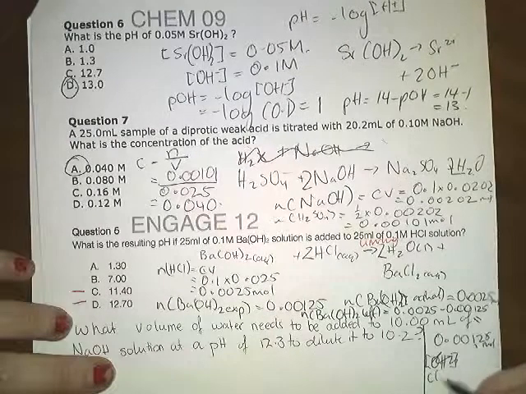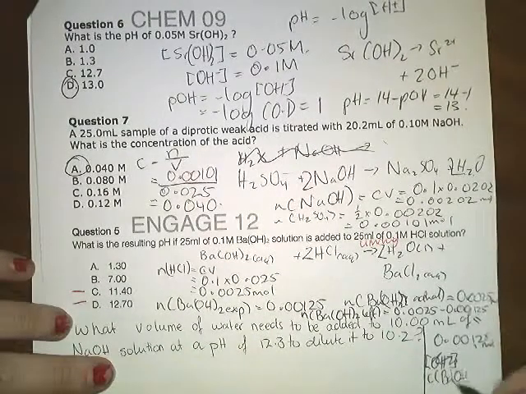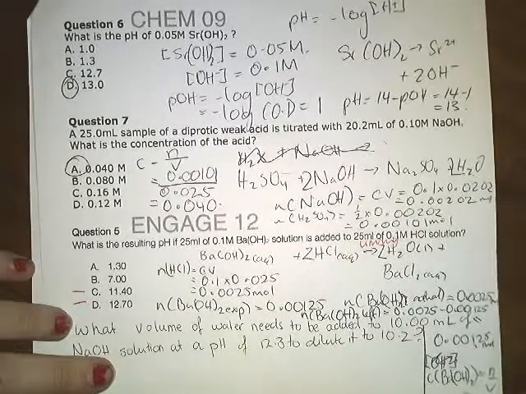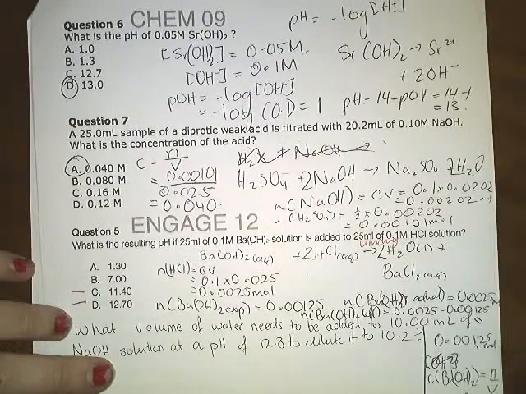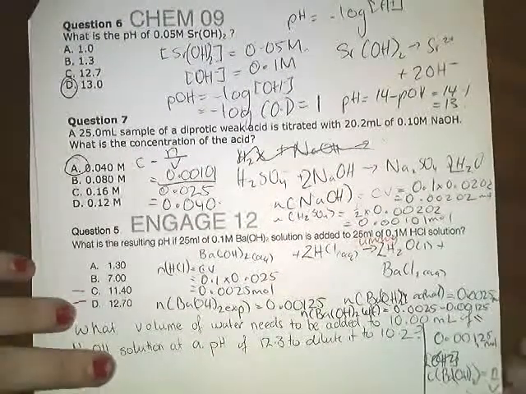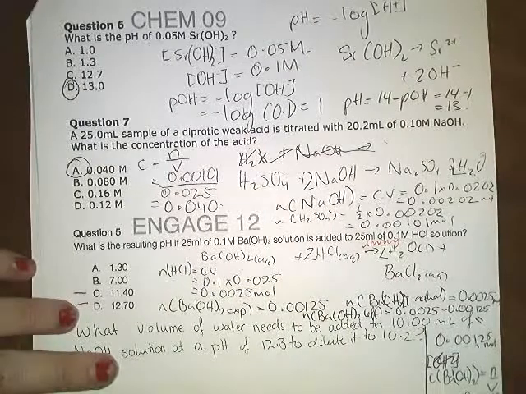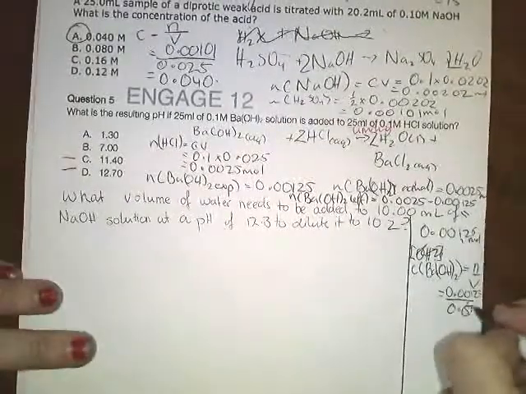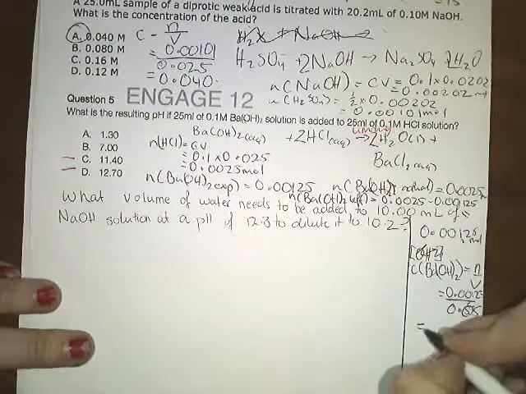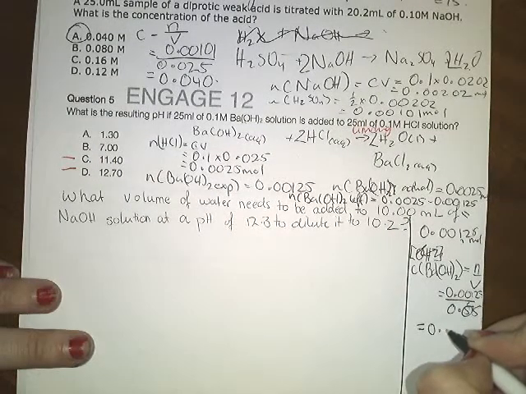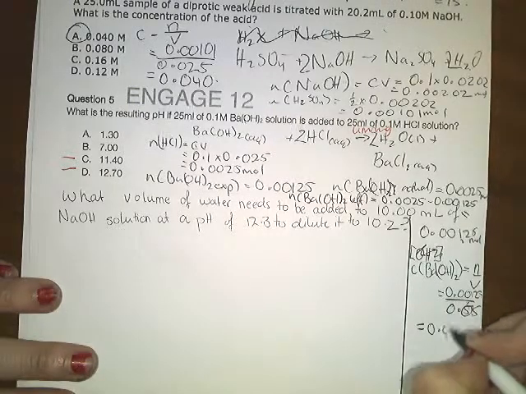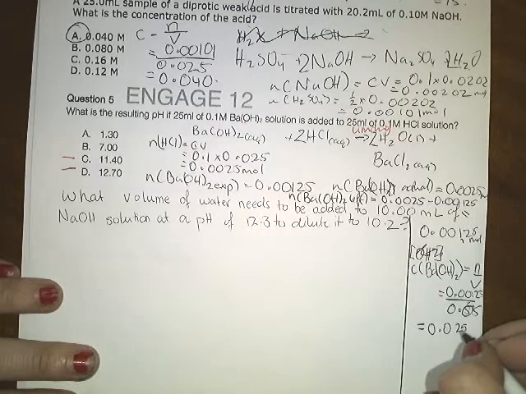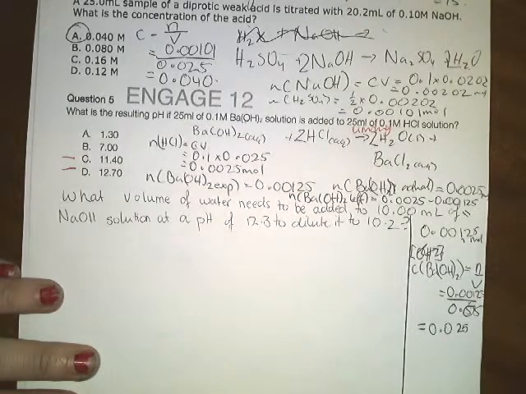Now the concentration of barium hydroxide equals n over V, 0.00125. And now the volume is not 25 mL because you've added the two together, so it's 0.05 L, equals 0.025. That's right, isn't it?